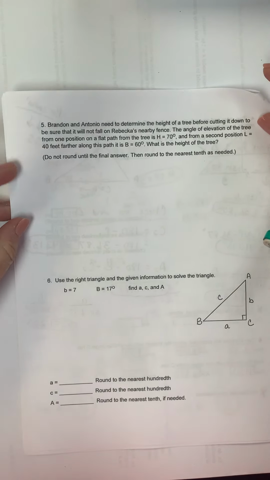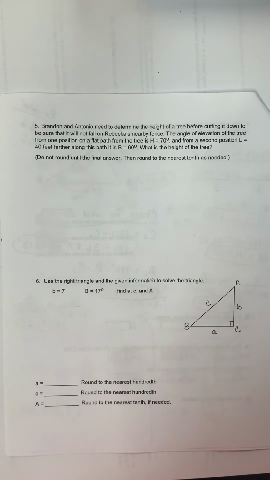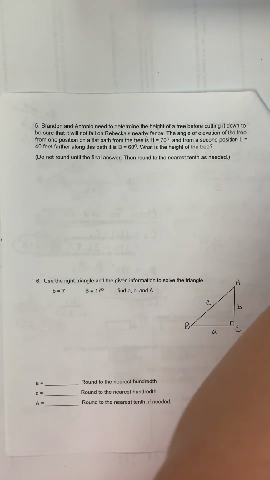All right, here we go. You are going to have 2 word problems. Here's your first one.